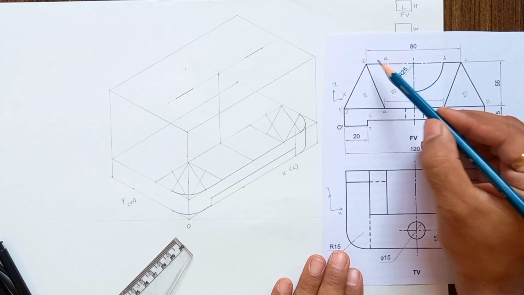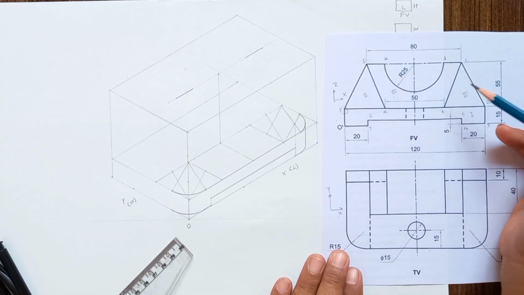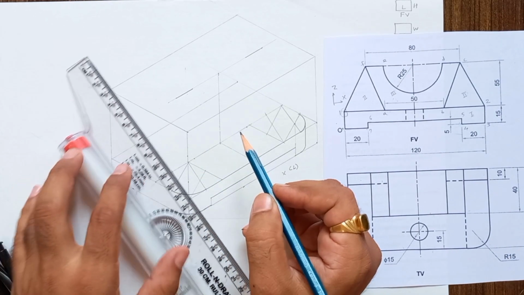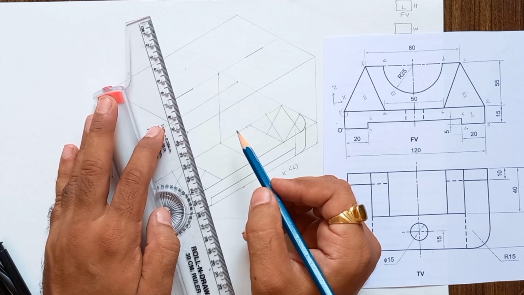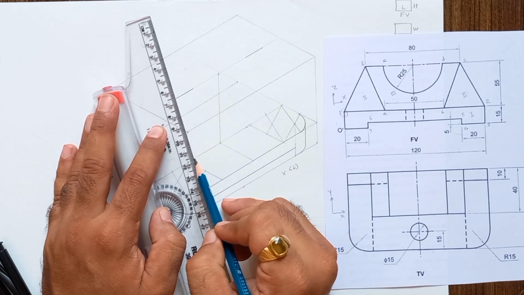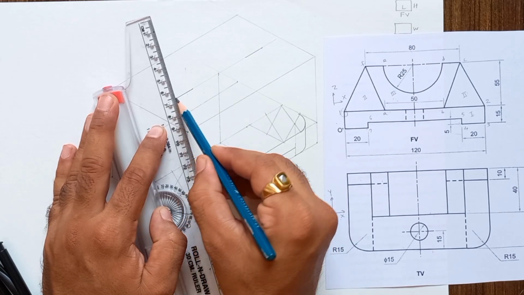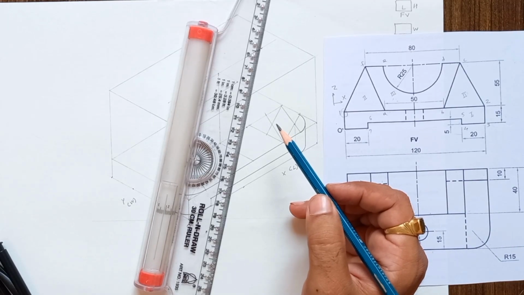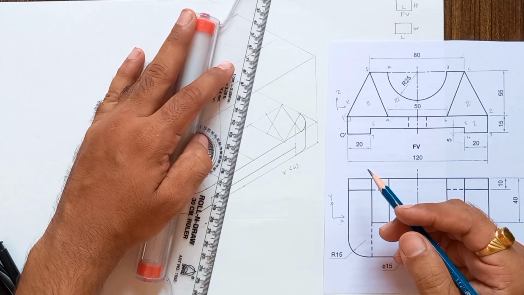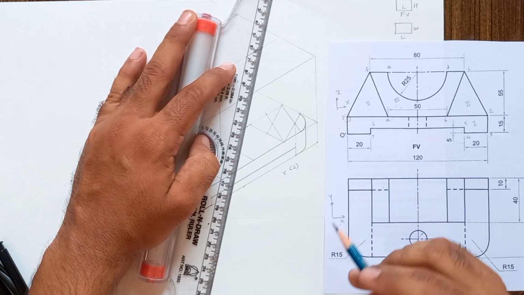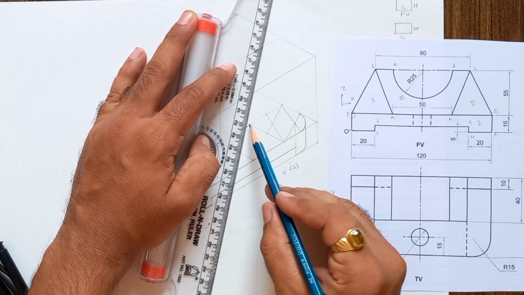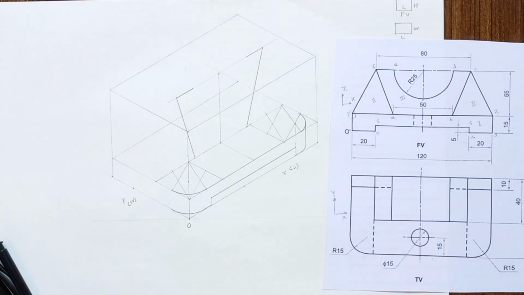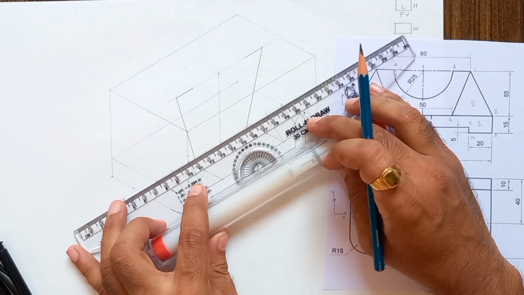Now before that, you can see this AF and CB edge is a non-isometric line. So we can directly join these two endpoints. This is point number A. This point number is F. Now this is point number B and C. B and C, join it by using a straight line. These two lines are the non-isometric lines. This is the bottom part.